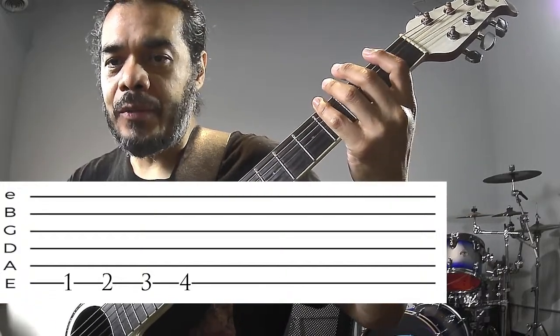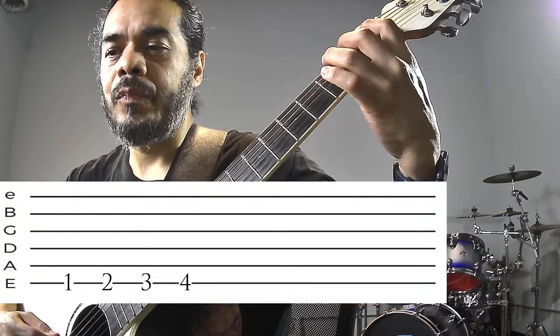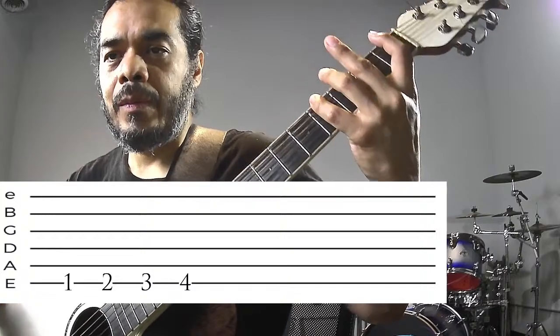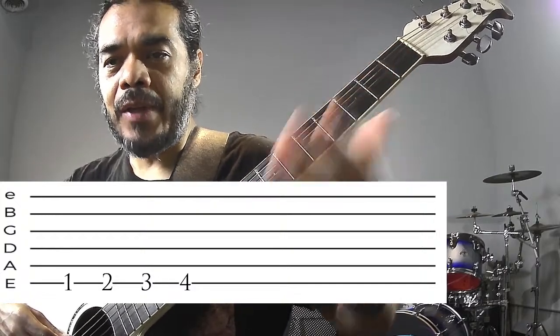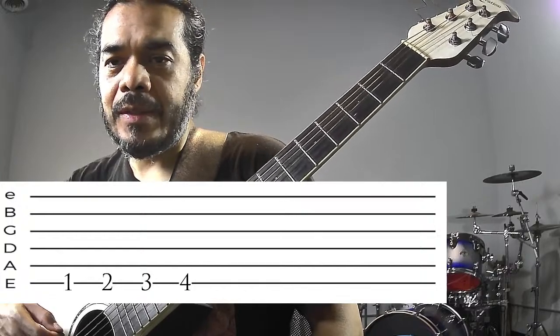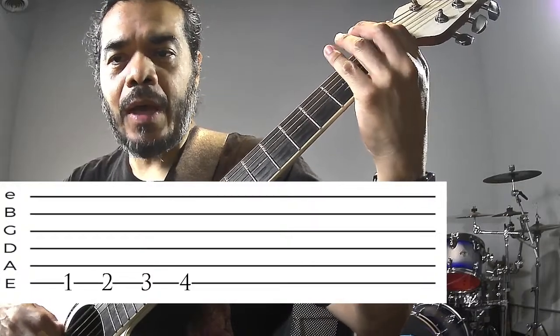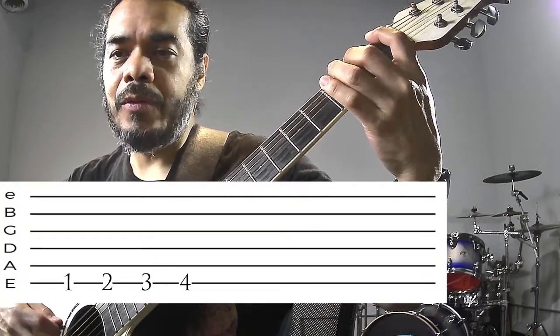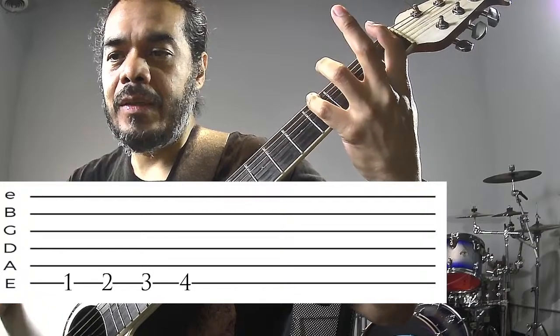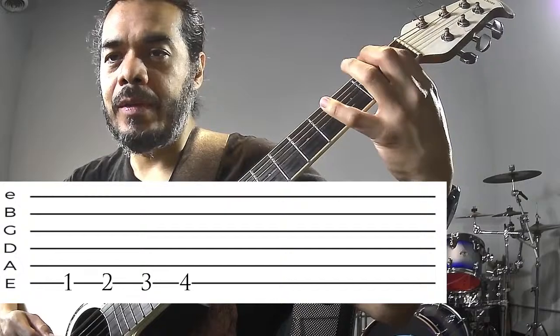That's what you're seeing on the tablature, just on the open string. But as represented on the tab, it will be F, F sharp, G, D sharp. Okay, just like that.